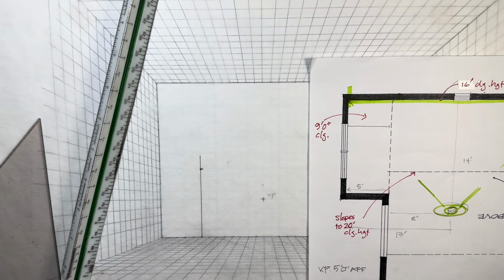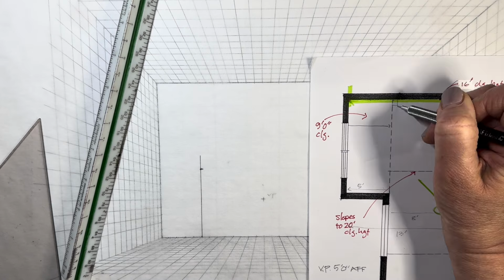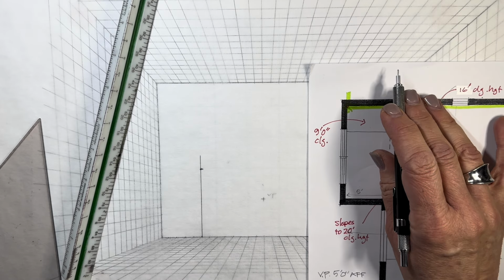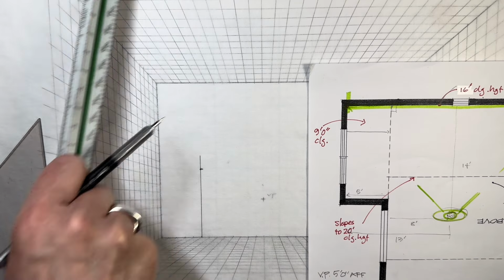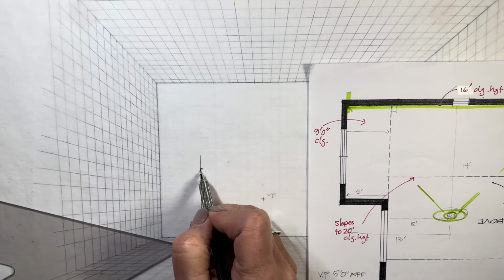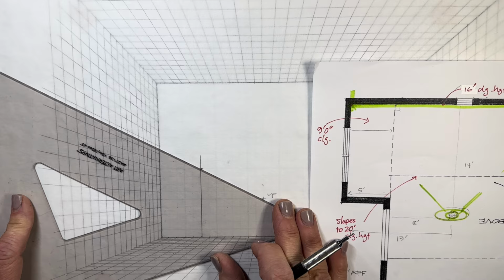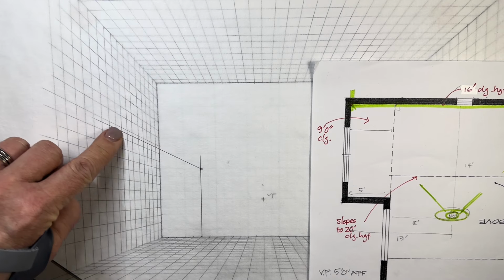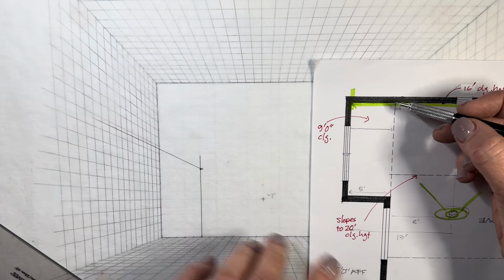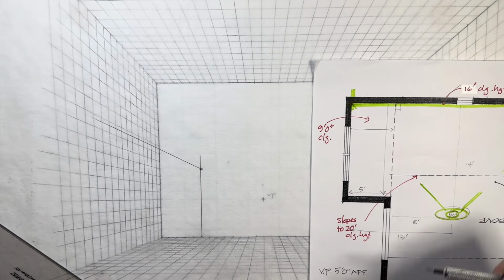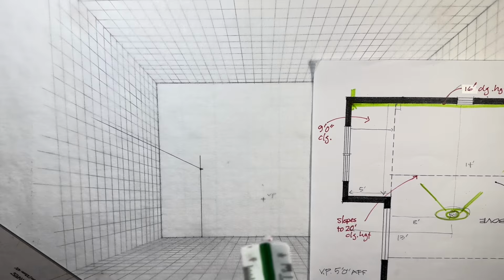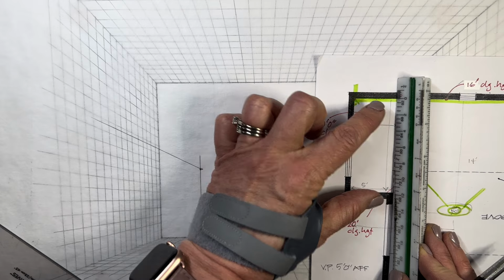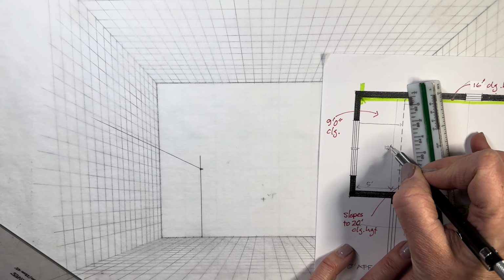For the technique of it, I'm going to use that right angle symbol: anytime a wall intersects at 90 degrees, you can always go back to the VP. So that's what I'm going to do here. I'm going to take that mark to the VP, and I'm going to carry my line out. Now where that stops is identified by what this distance is. If I measure that distance, I think it's right around 12. Yeah, it's 12 feet in depth here.